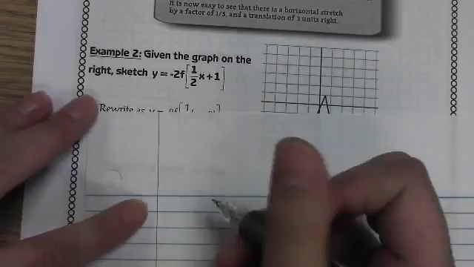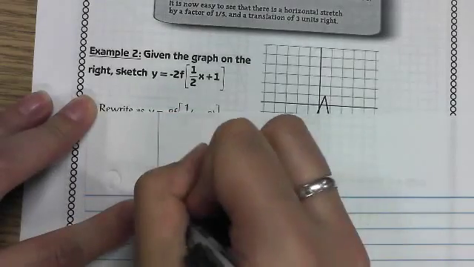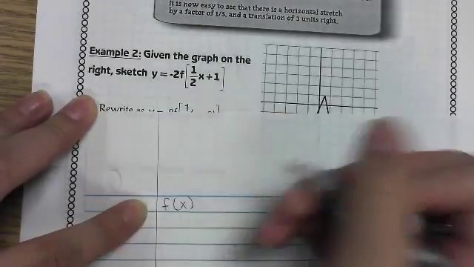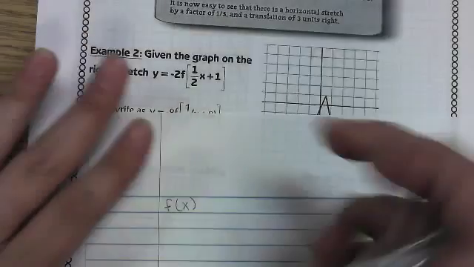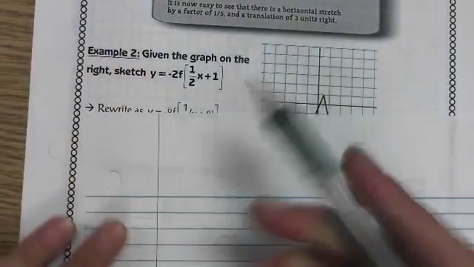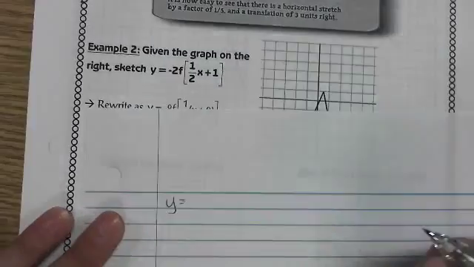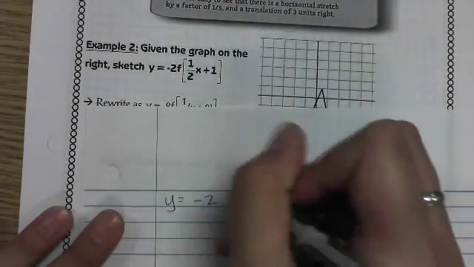Okay, so I'm going to go ahead and write down, actually I'm going to just go ahead and write the original function to start with, because it has to be adjusted a little bit before we can work with it.